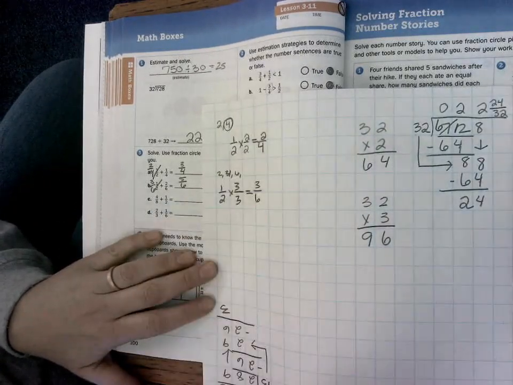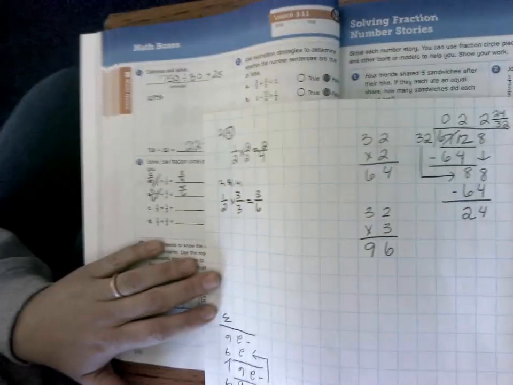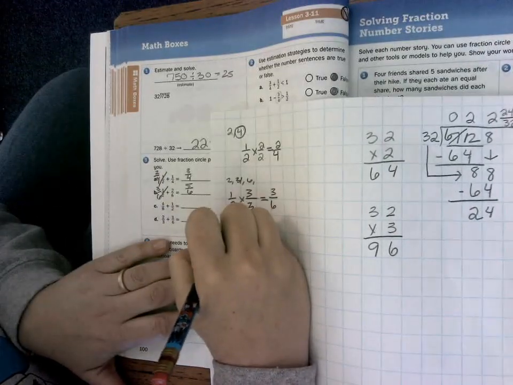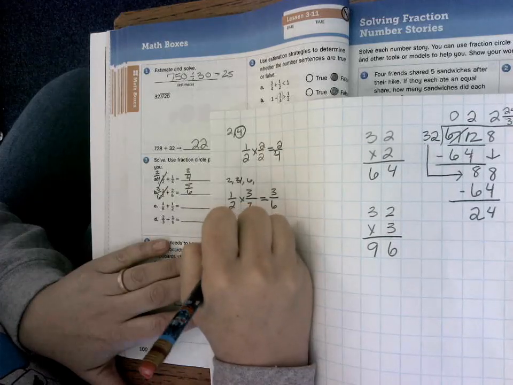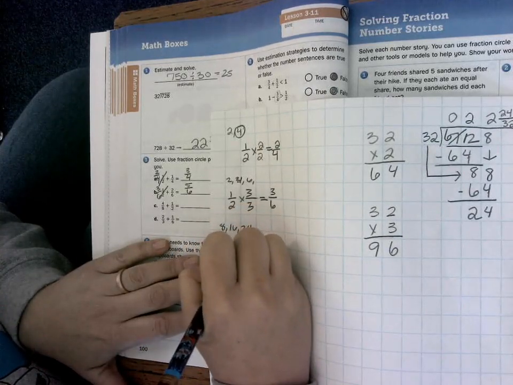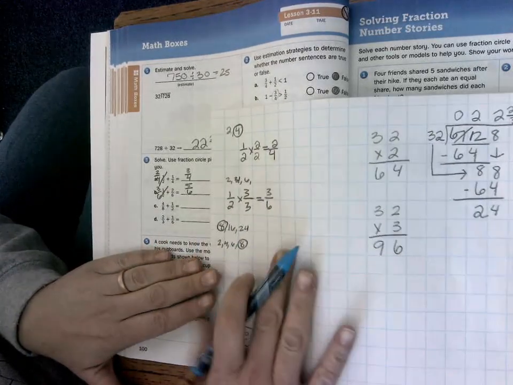Now I have two denominators of 8 and 2. I'm going to go ahead and list the multiples of 8 and 2. For 8, I'm going to just count 8, 16, 24. And then 2, 2, 4, 6, 8. My least common multiple is 8.